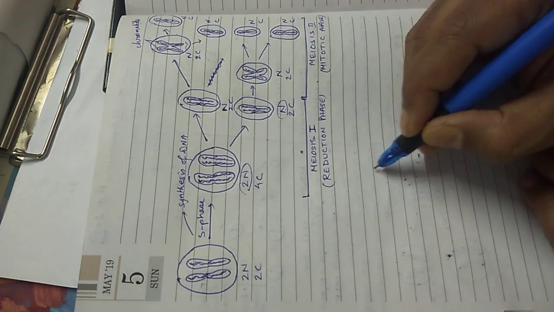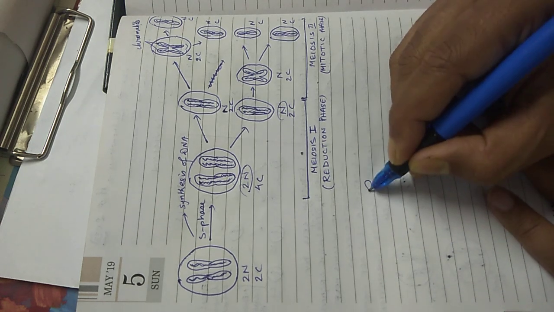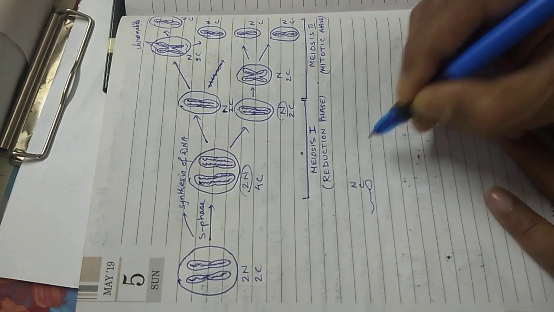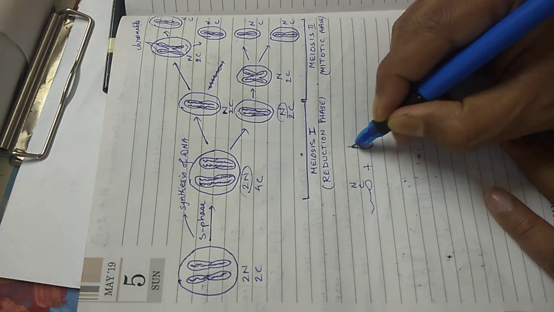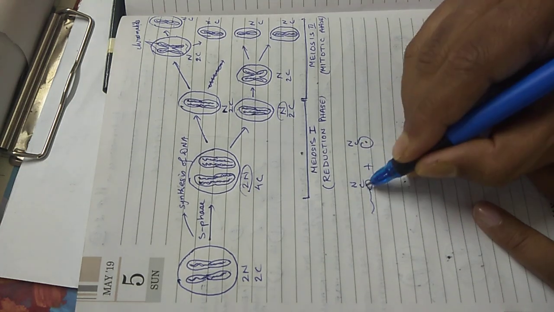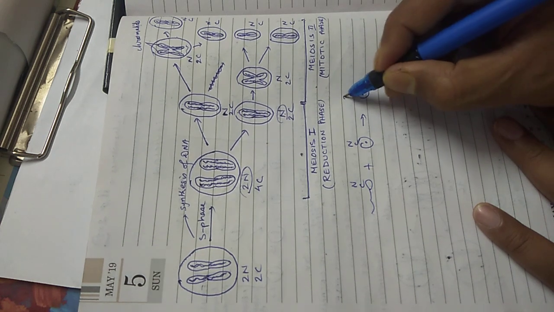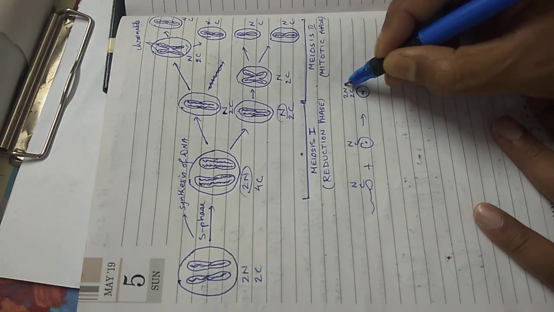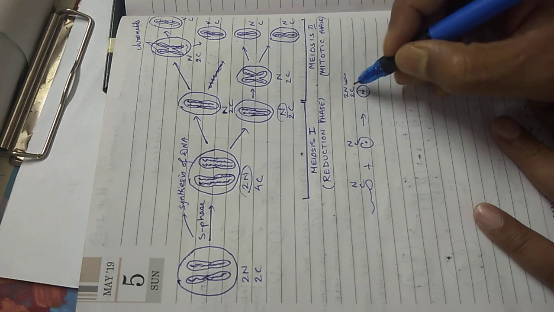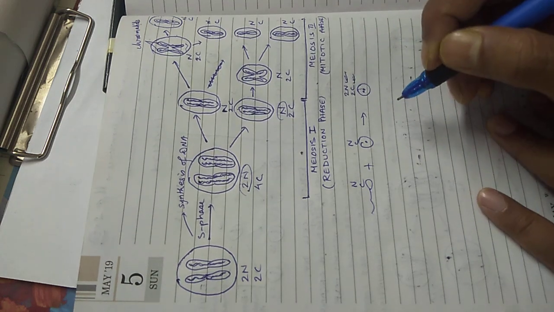Now your cells are ready. Suppose we have a sperm which is having n and C, which will fuse with an egg having n and C, half the number of chromosomes, half the number of DNA. So when they fuse to form the zygote, we will have 2n, 2C. So the chromosome number is restored and the DNA amount is also restored.